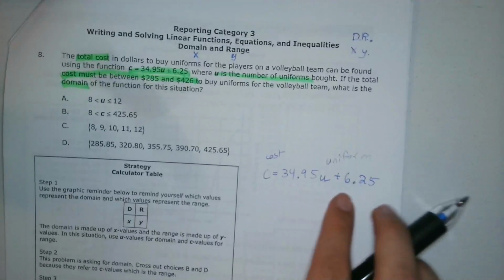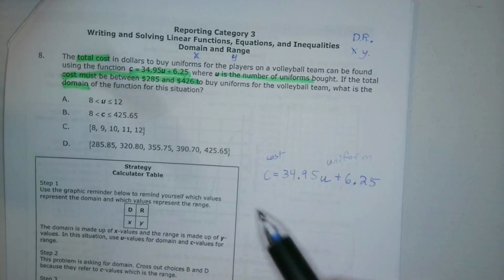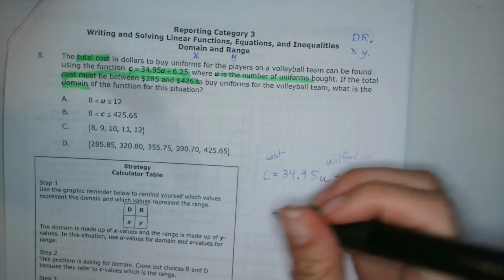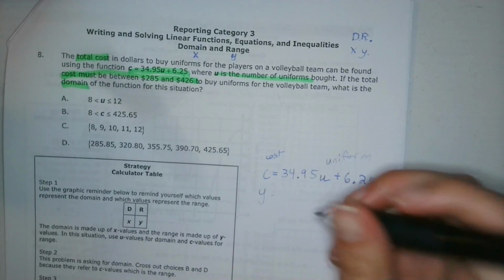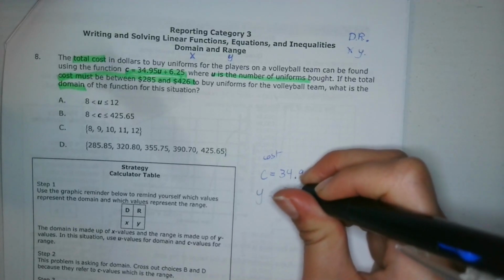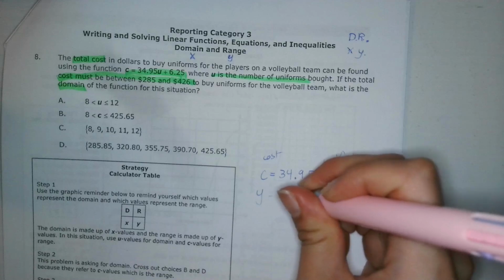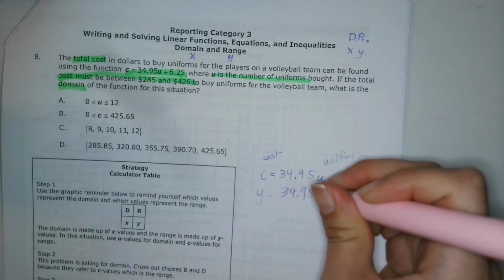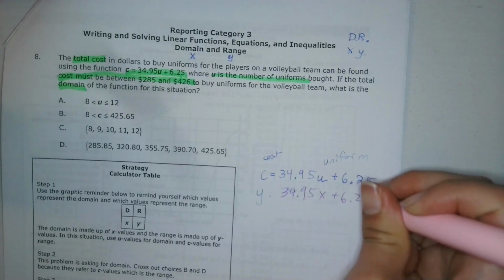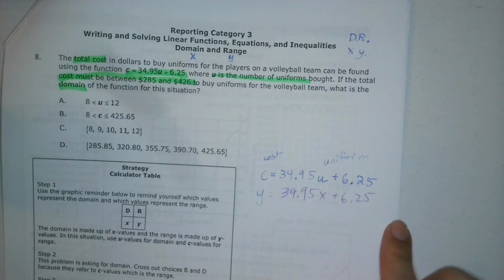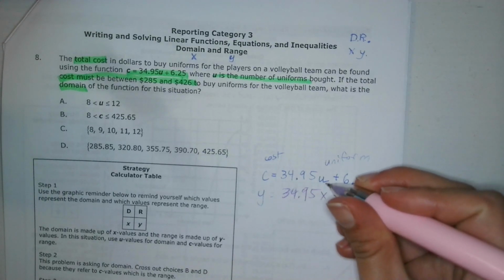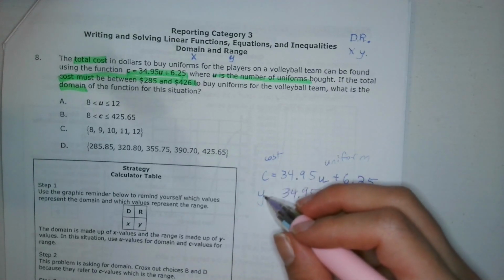Well, the equation's kind of hard to read like this, but you see how it has C equals? That reminds me of Y equals. Oh, this pen's dying. And now you can see I rewrote Y equals mx plus b, and now it shows that U goes with x, C goes with y.